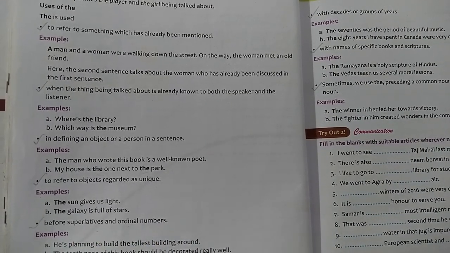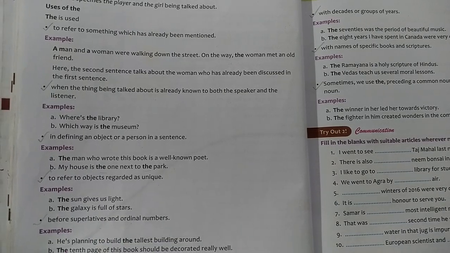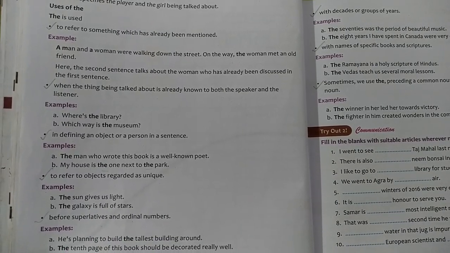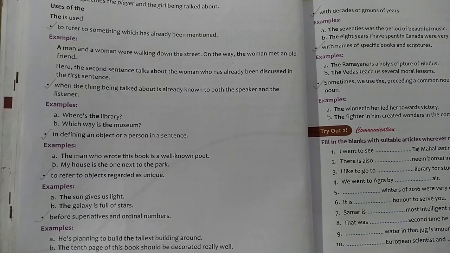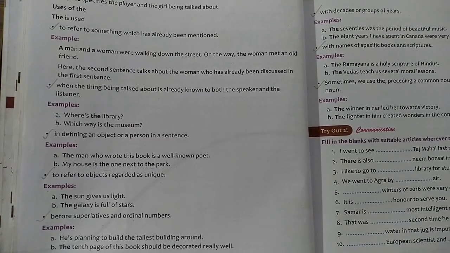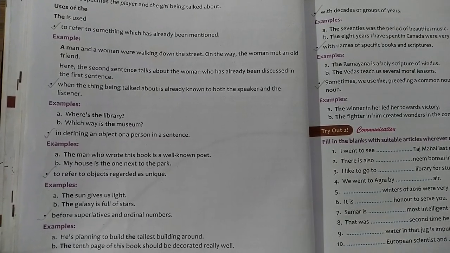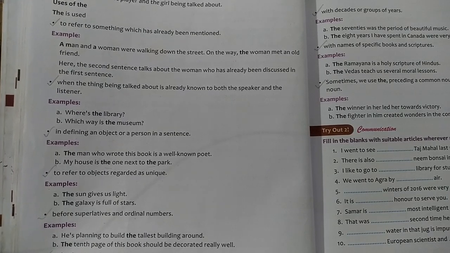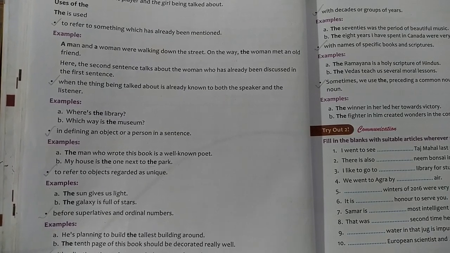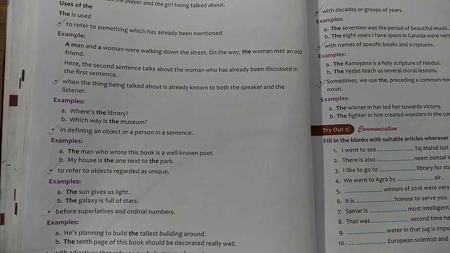Next, before superlatives and ordinal numbers. Now what are superlatives? Degrees of comparison are positive, comparative and superlative. Big, bigger, biggest. So biggest is the superlative. So in front of these kinds of superlatives like biggest, and with words starting with most, we use the definite article the before these superlatives. And what are ordinal numbers?